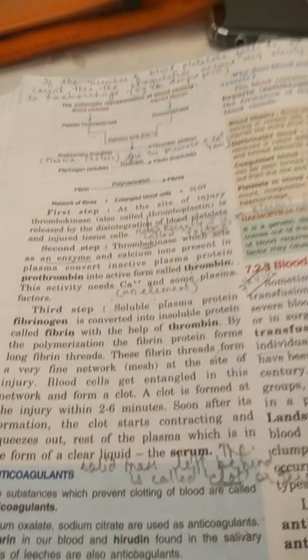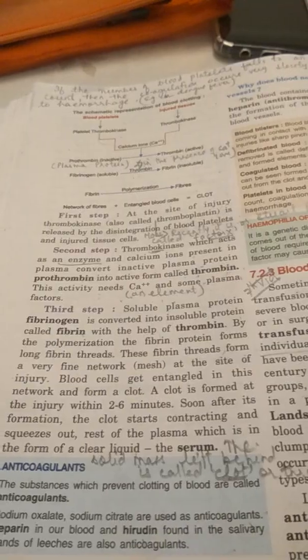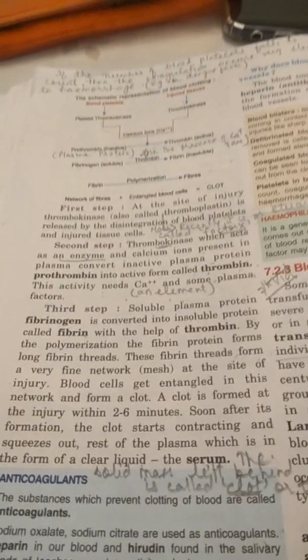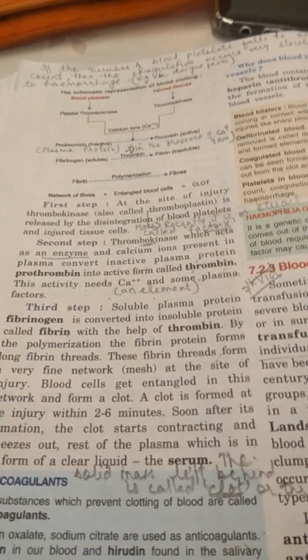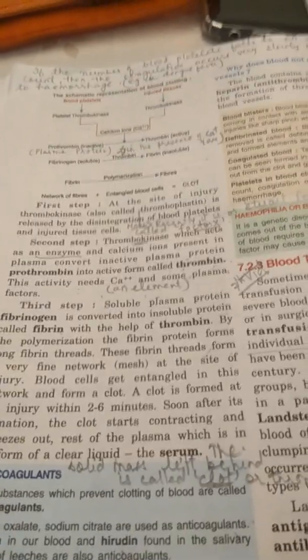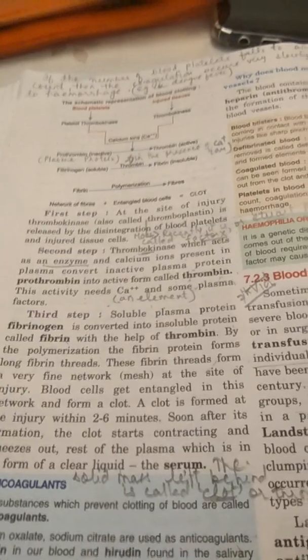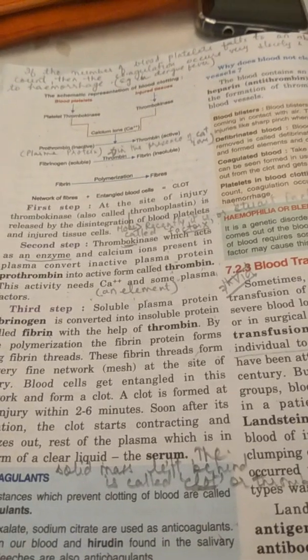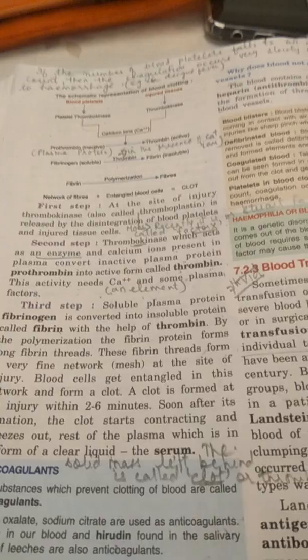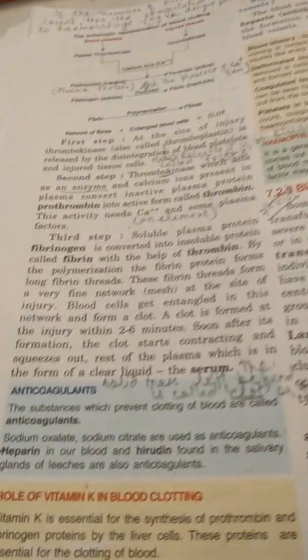Now, this second step takes place in the presence of calcium ion and other factors present in plasma. So here the inactive prothrombin will be converted into thrombin by thromboplastin.